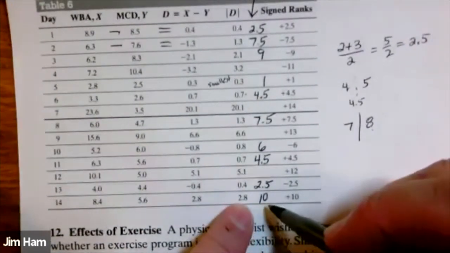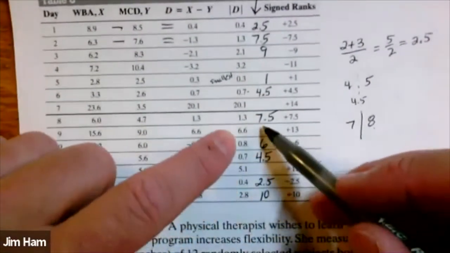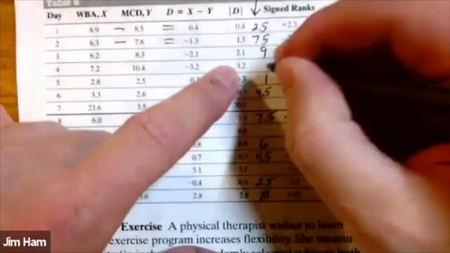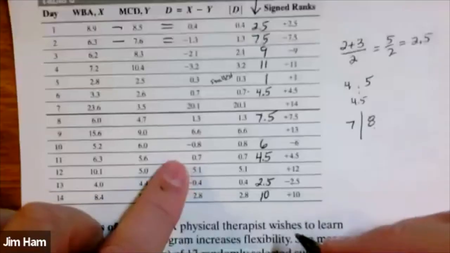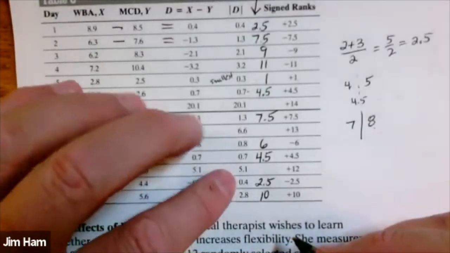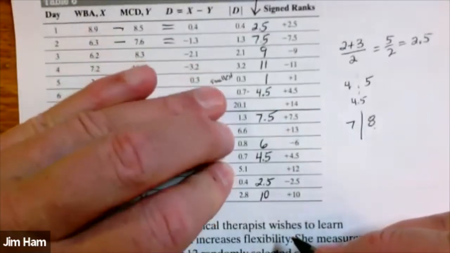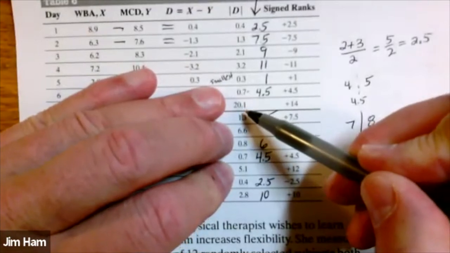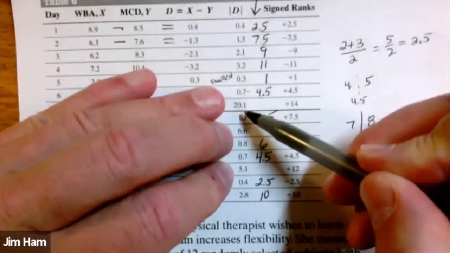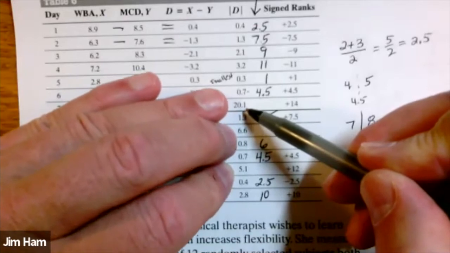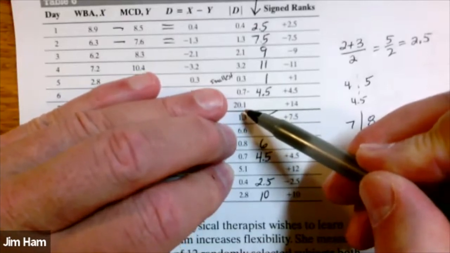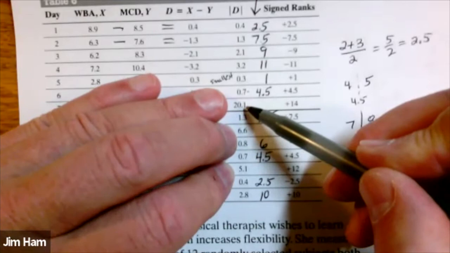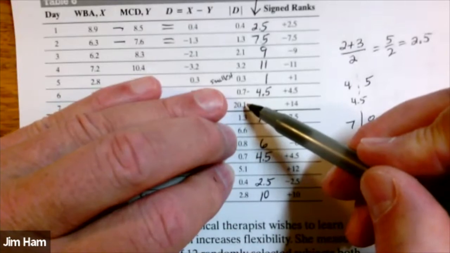And after 2.8, if you look at the ones that are left, 3.2 would be next, so it gets the ranking of 11. And then we have 5.1, 6.6, and 20.1. Here's the outlier, 20.1. So definitely the underlying distribution is skewed in some way. And since it's skewed, has an outlier there that could really throw off the result. So that's why using the median here is a better statistic to use than the mean.